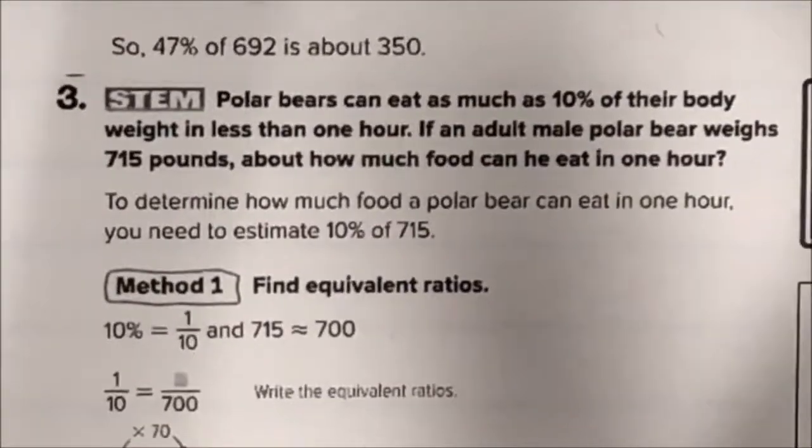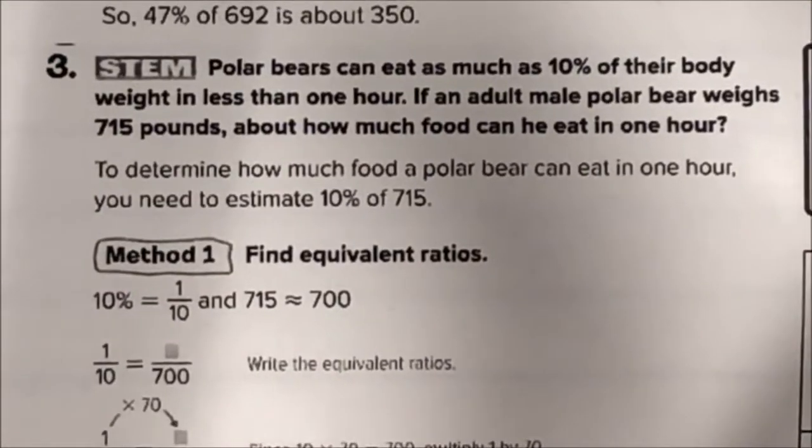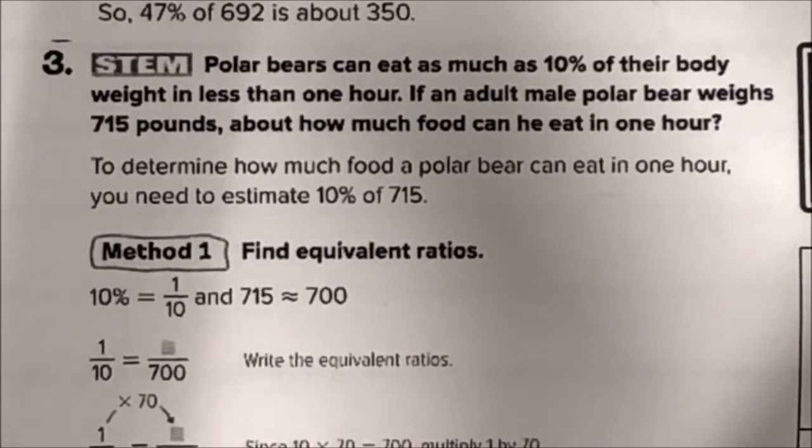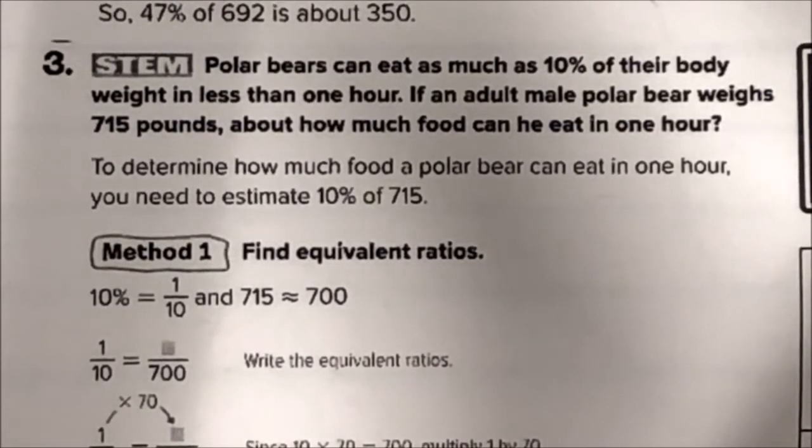All right, let's look at number 3. Polar bears can eat as much as 10% of their body weight in less than 1 hour. If an adult male polar bear weighs 715 pounds, about how much food can he eat in 1 hour? To determine this, you need to estimate 10% of 715. Well, 10% I can leave, right? 715, I can probably round close to 700.